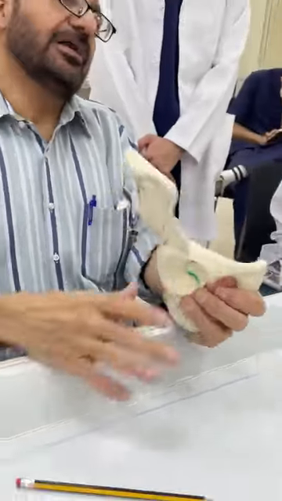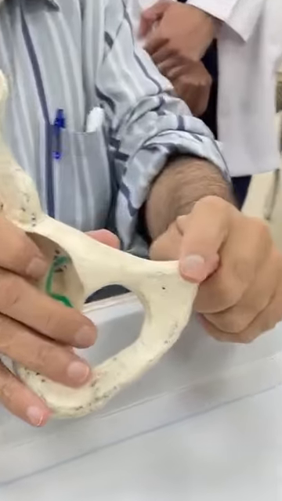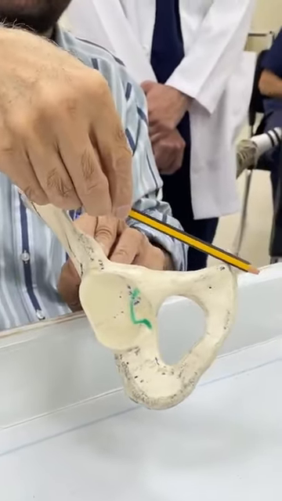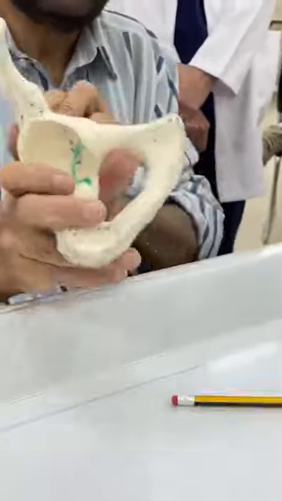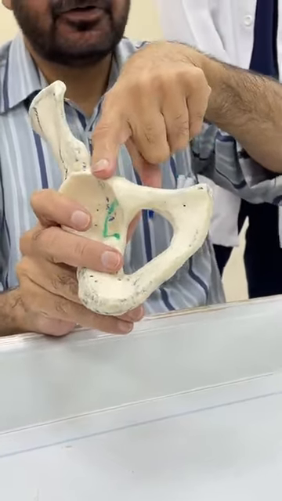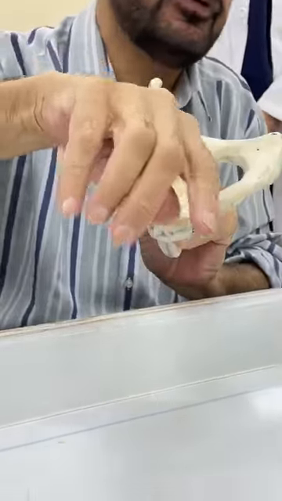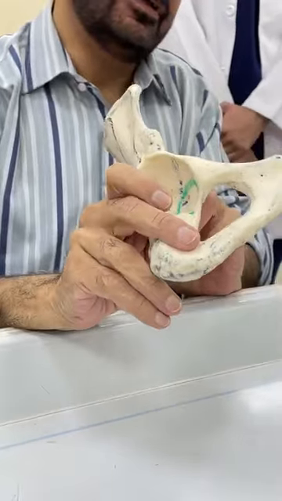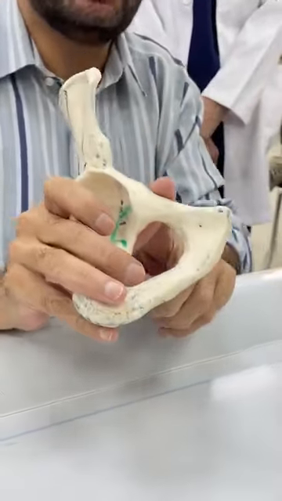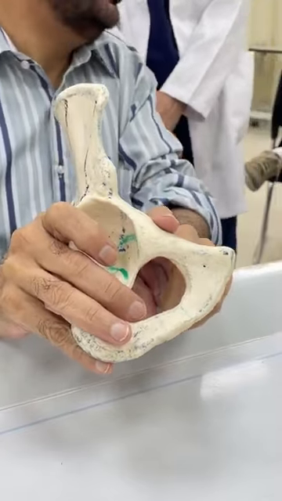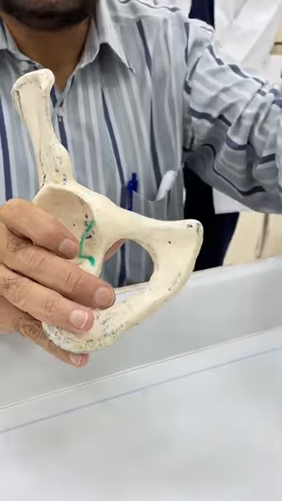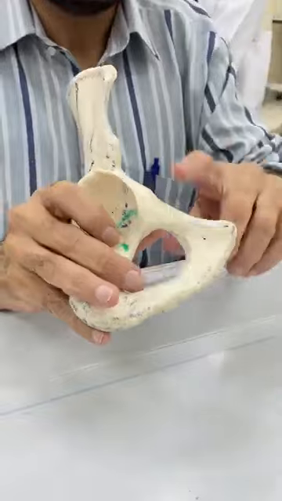Inguinal ligament, sorry. Here is the pubic tubercle. Here is the anterior superior iliac spine, and we have a ligament attached like this. What happens is the structure above it, for example the external iliac artery, when it crosses this ligament, in the lower limb it will be known as the femoral artery. Similarly, the femoral vein coming here, after crossing, will be labeled as the external iliac vein. We will see in the thigh, no problem.